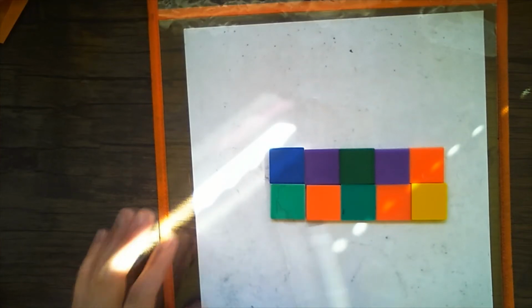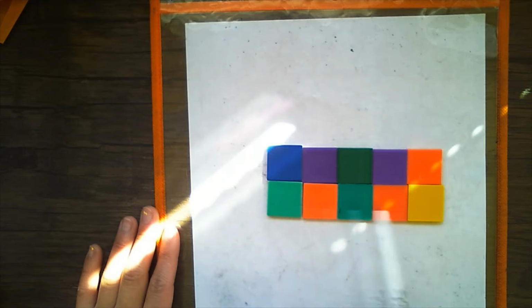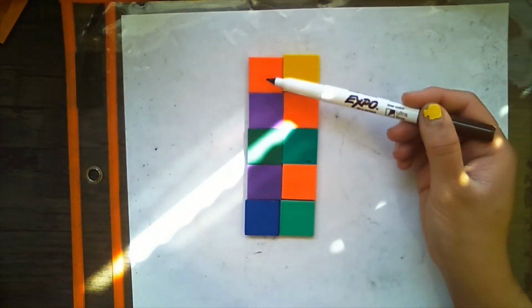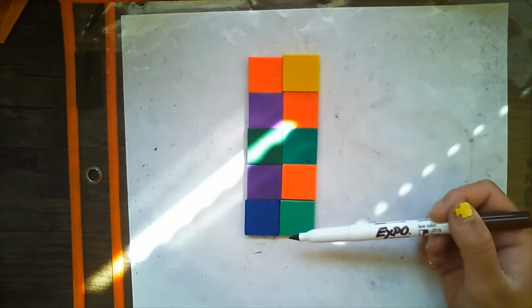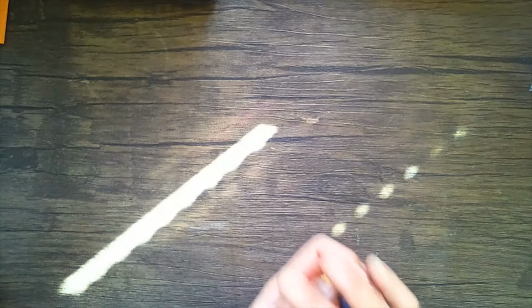So when we're looking at it in rows, we have one group of 5, another group of 5. When we're looking at it in columns, we have one group of 5 and another group of 5. Both shapes are rectangles.